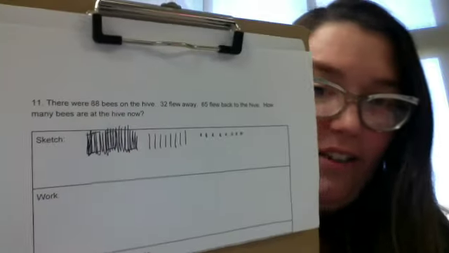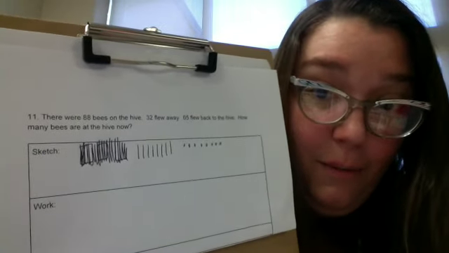So I started to draw my picture, and I kind of got ahead of myself. I got a little too excited thinking that there were hundreds, and are there any hundreds in this problem? Actually, no. So I had to cross it off and do my tens. So far I have 88 bees on the hive. And remember, for step 2 we have to take away. So I'm going to take away 32 of them.